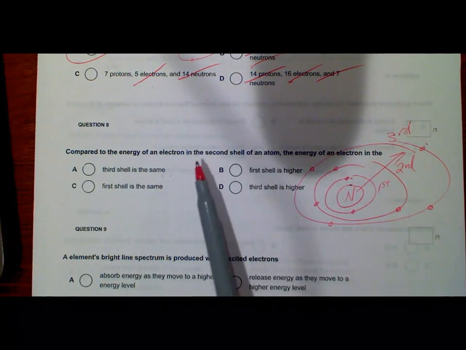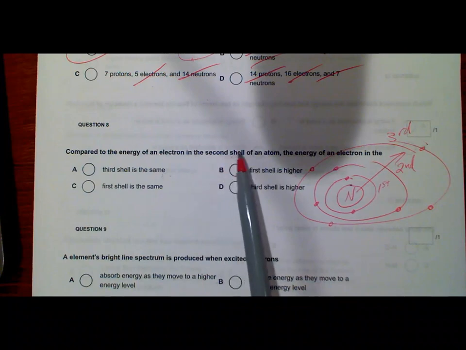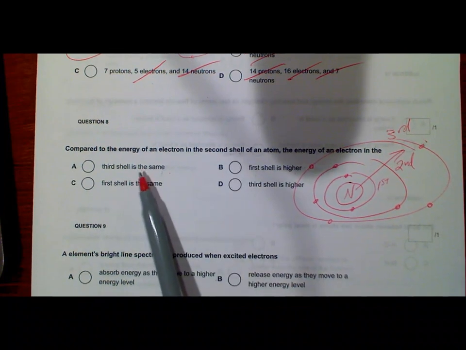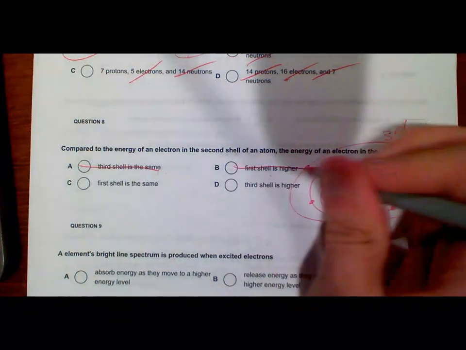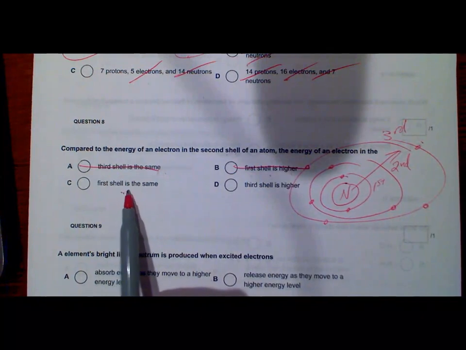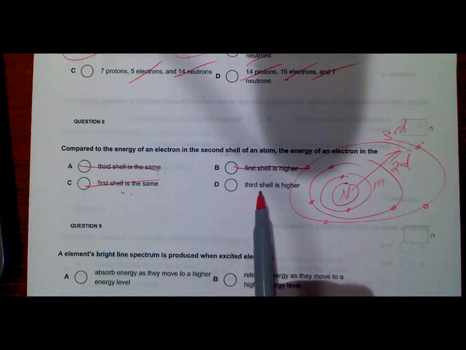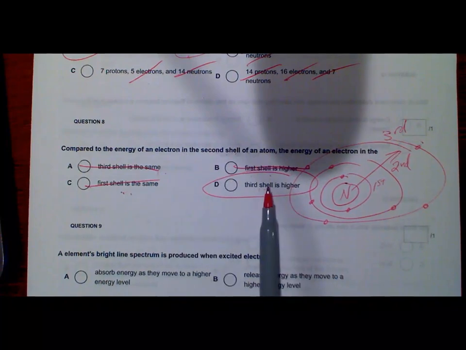So compared to electrons in the second shell of an atom, does the third shell have the same amount of energy? It does not. It's going to have more. Does the first shell have higher energy? It does not. Does the first shell have the same energy as the second shell? It does not. Do electrons in the third shell have higher energy than the second shell? Yes. That's how it's going to work. It's framed in terms of comparing it to the second shell, and the third shell does have more energy in its electrons than in the second shell.